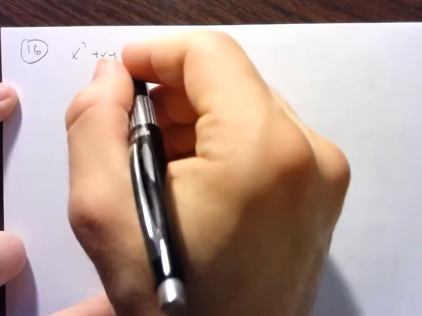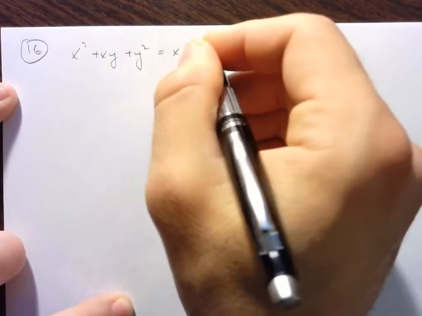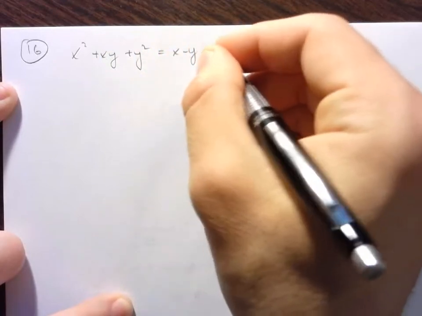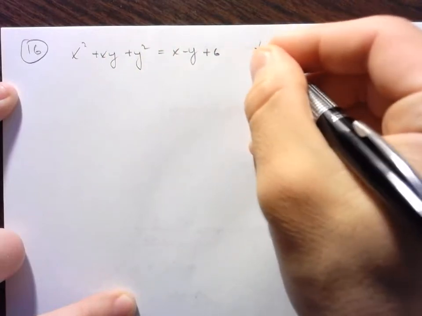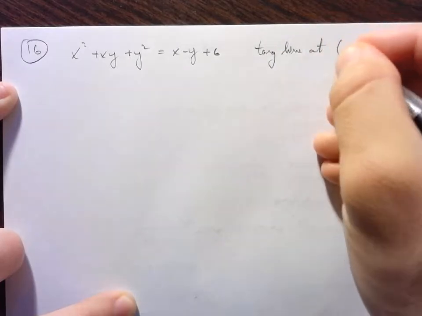So now let's move on to quickly do problem 16. For 16, the curve, plus y squared equals x minus y plus 6, and I want to find the slope of the tangent line at the point (2, 1).